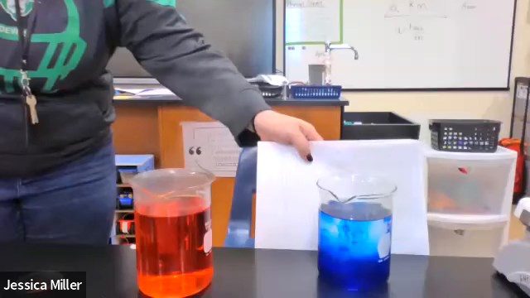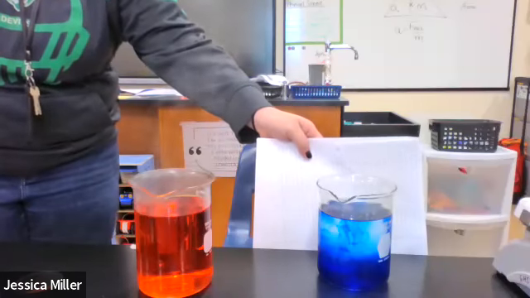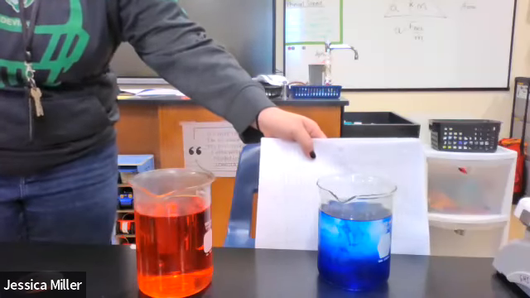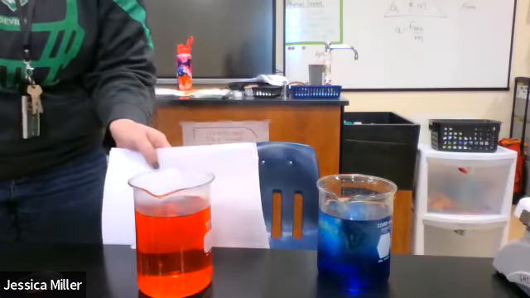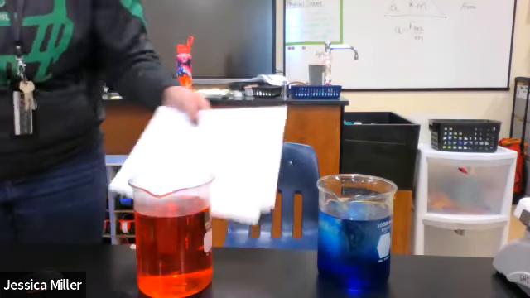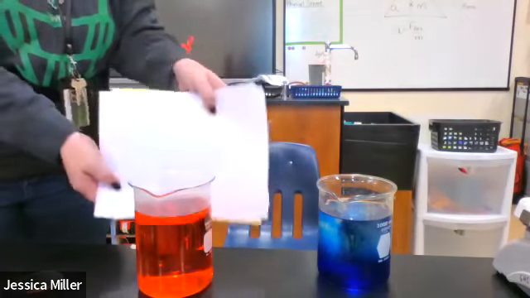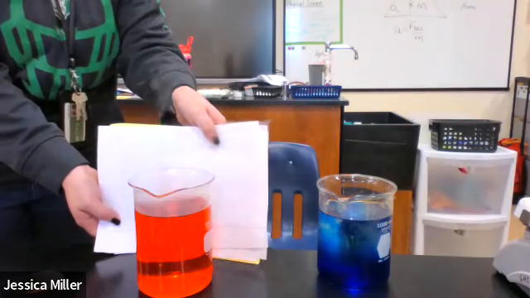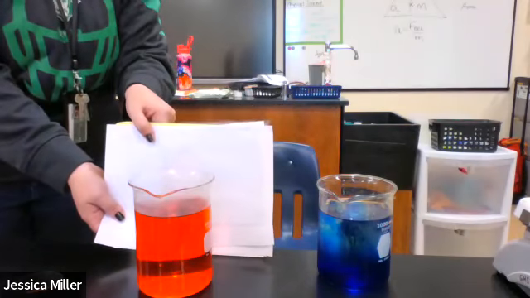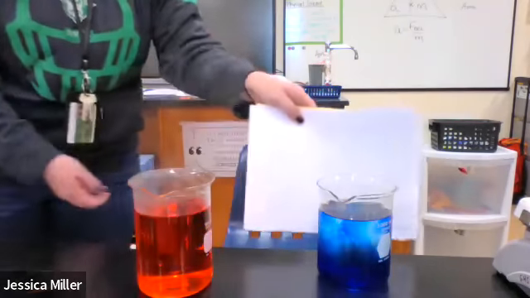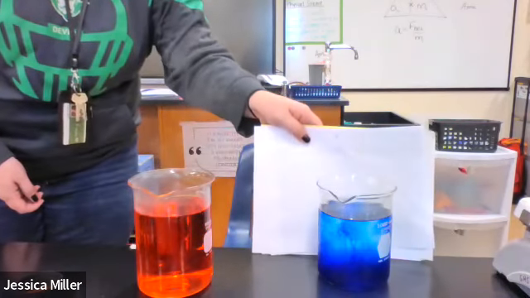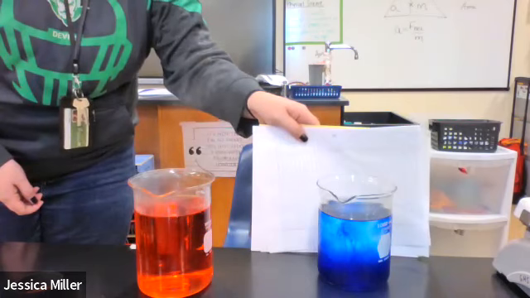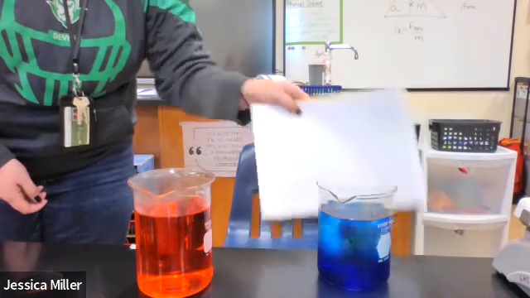Okay, so notice how that one looks even now after quite a few seconds. And then this one, we can tell it's completely mixed through. Okay, this one still is not mixing too much.